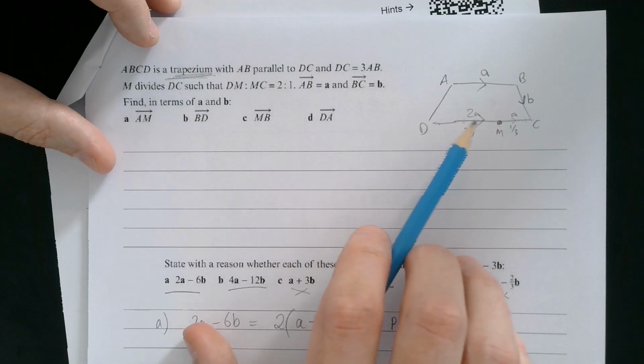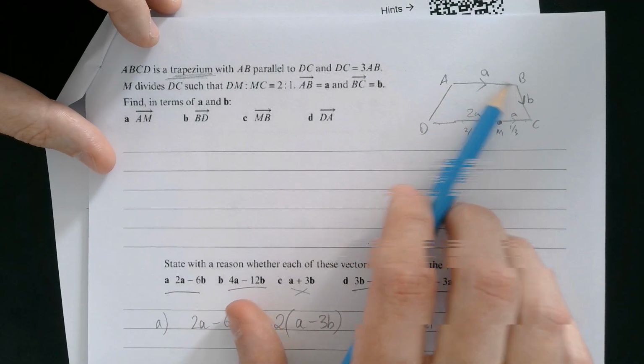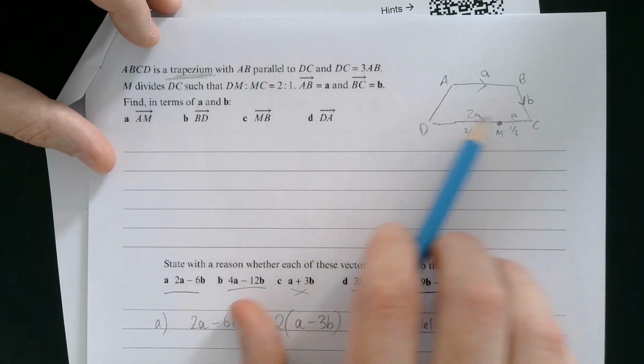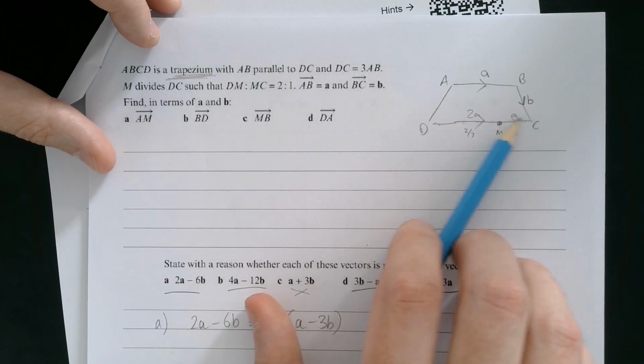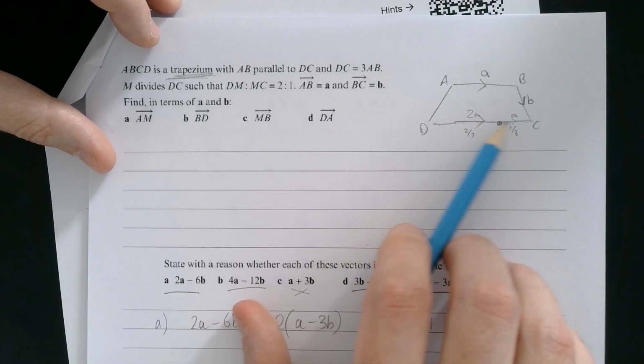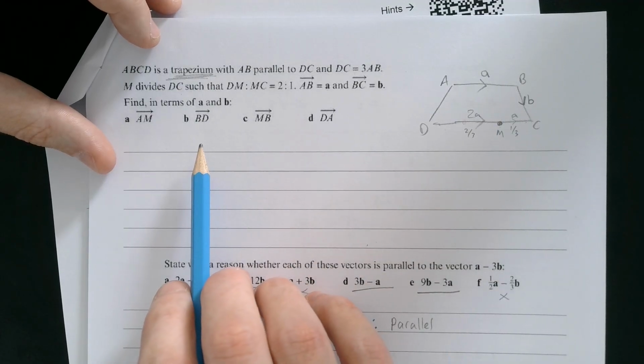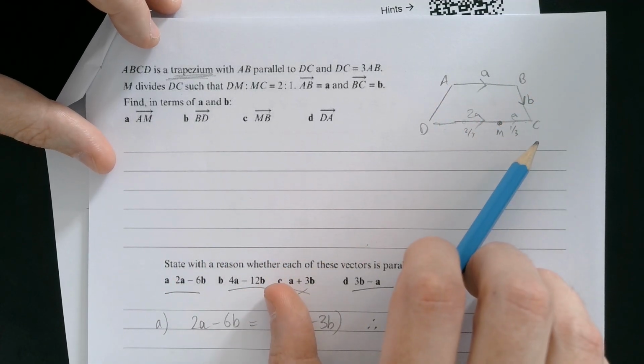This question has D to C being 3A to B, and then splitting it into three parts. So if AB is defined as being the vector A, then this is 3A, and it's split into three parts, so that's 2A and 1A, and then this is B. Once you've got that diagram, it becomes easy.